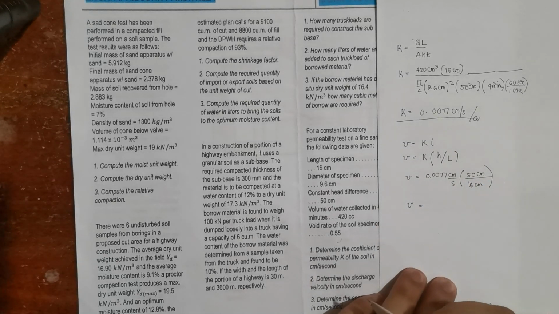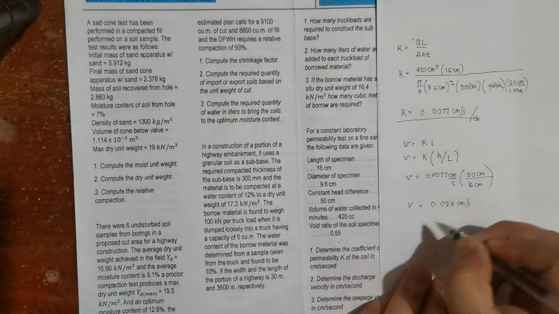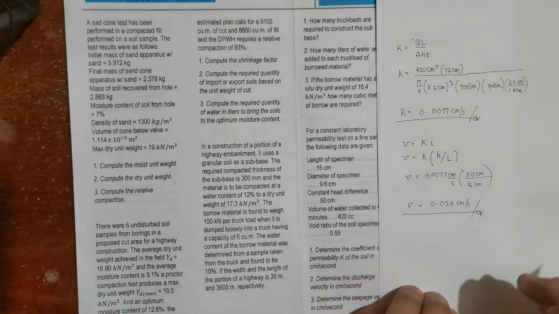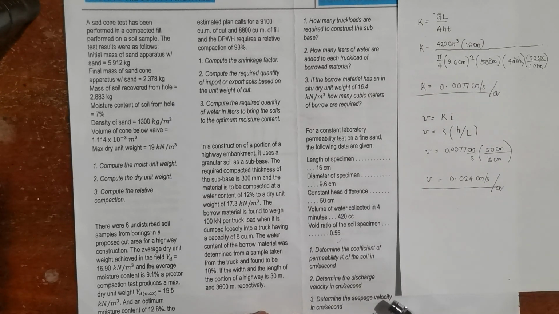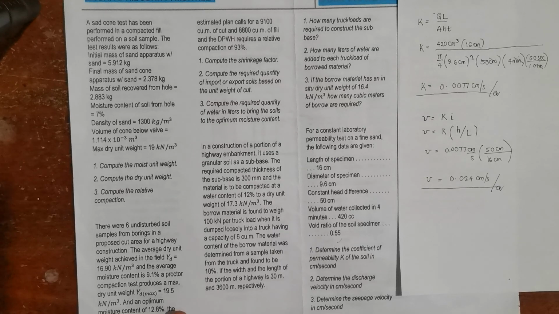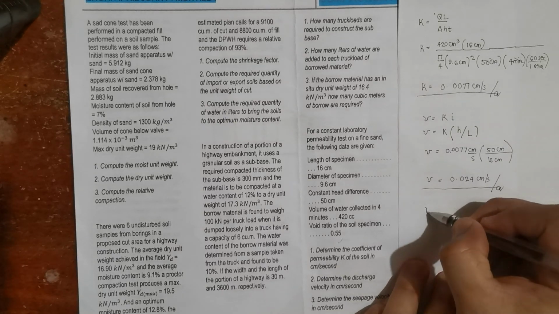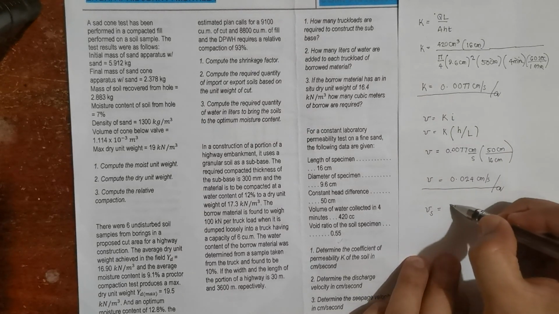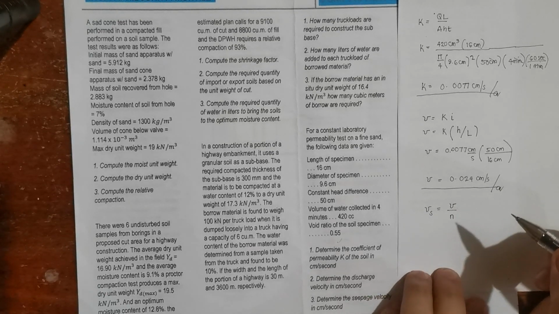So, computing for discharge velocity, we will get a value of 0.024 centimeter per seconds. And then the last requirement is to determine the seepage velocity in centimeter per seconds also. Another term for seepage velocity is interstitial velocity, true velocity, and actual velocity. So, pare-parehas lang mismo yung apat na terms na yon. And then, seepage velocity is the ratio of discharge velocity with respect to the porosity of the soil.